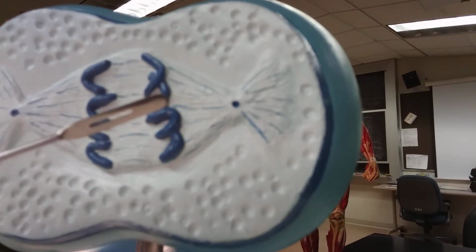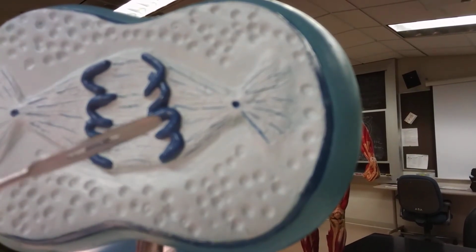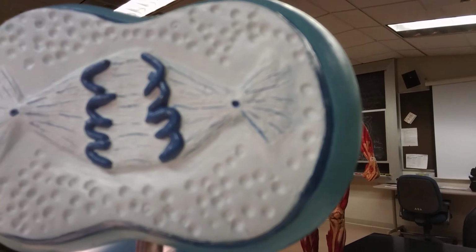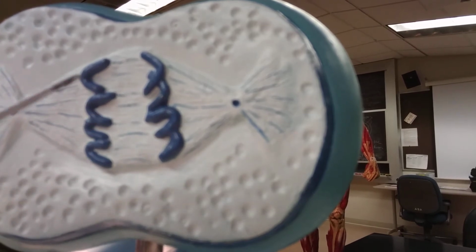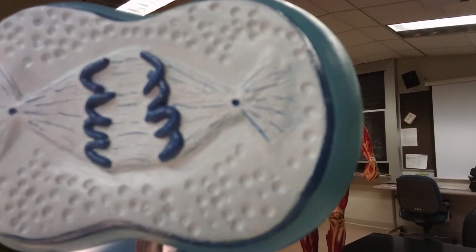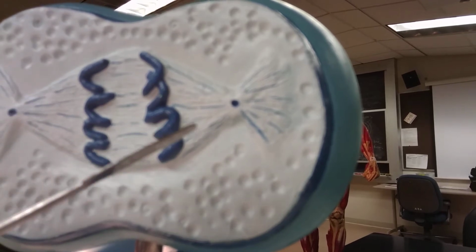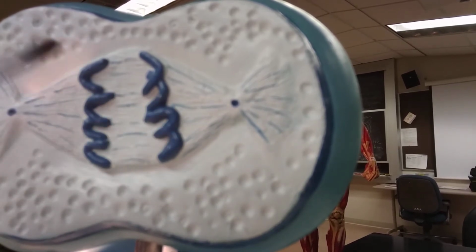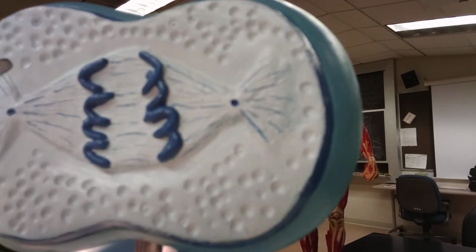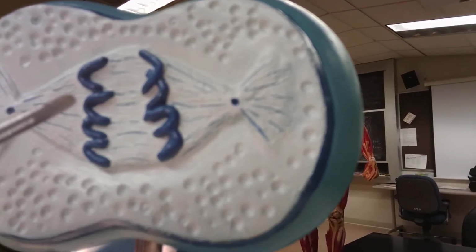Look at the chromosomes that are splitting apart, moving to each pole, separating the two chromatids. The separate chromatids are now considered to be daughter chromosomes. These are the future chromosomes of the future two daughter cells.